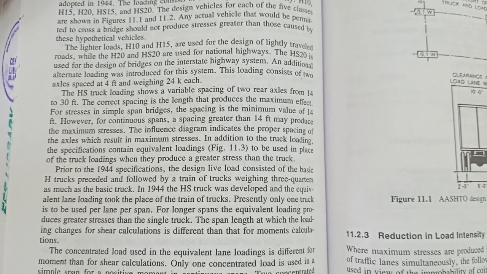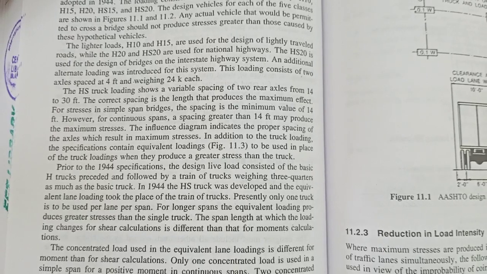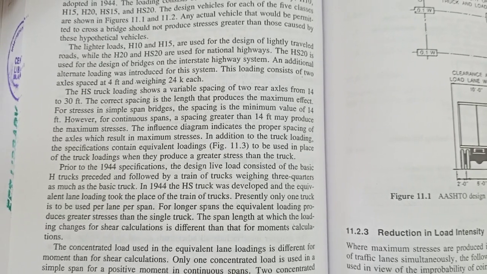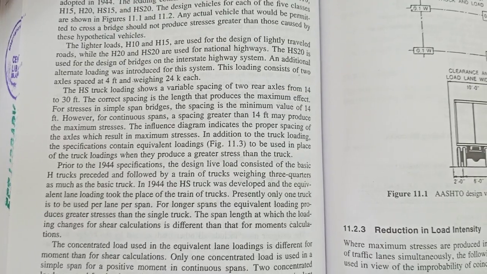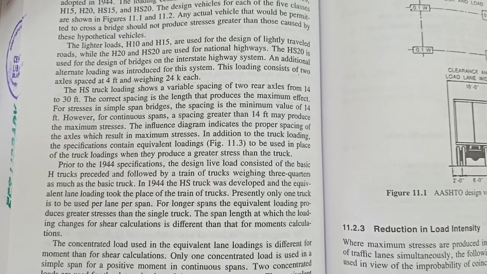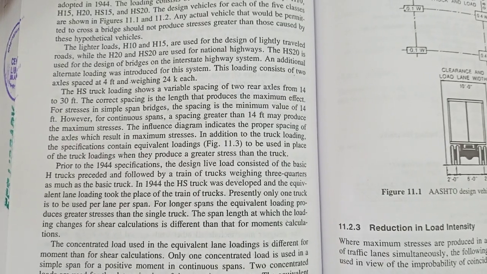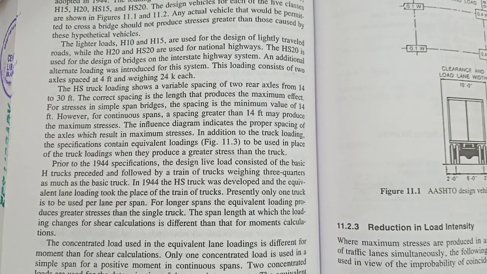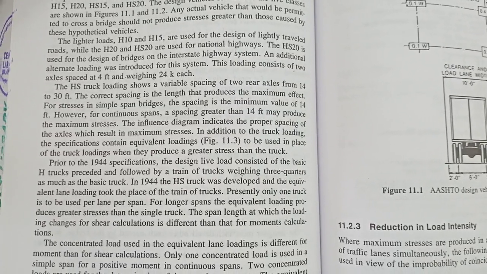The maximum stresses. The influence diagram indicates the proper spacing of the axles, which results in maximum stresses. In addition to the truck loading, the specification contains equivalent loading, shown in Figure 11.3, to be used in place of the truck loading when it produces a greater stress than the truck.